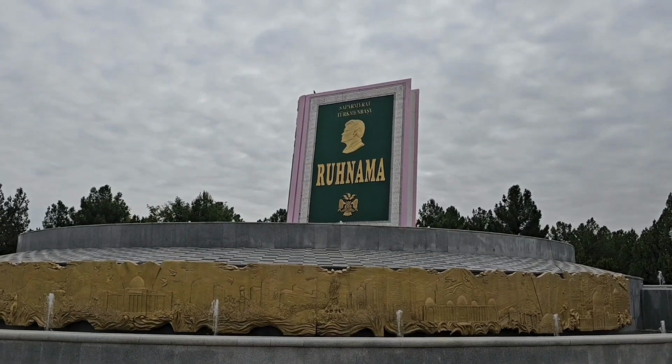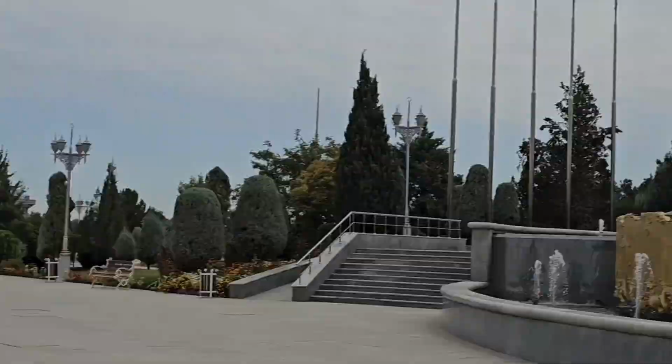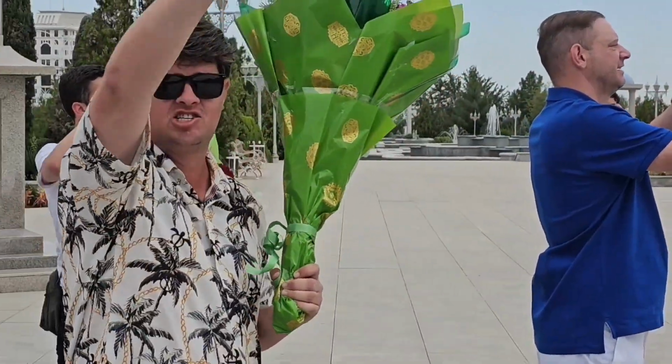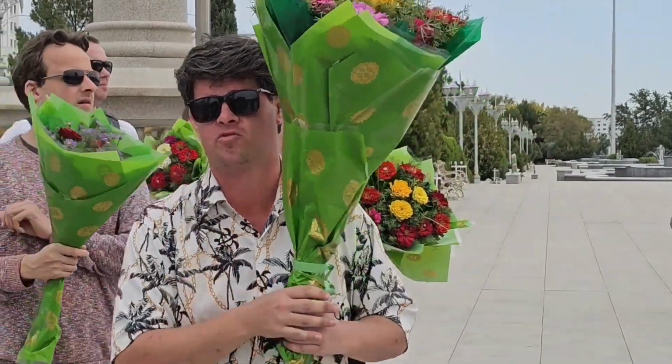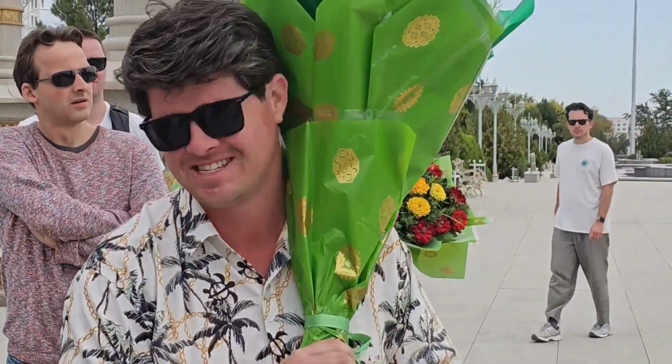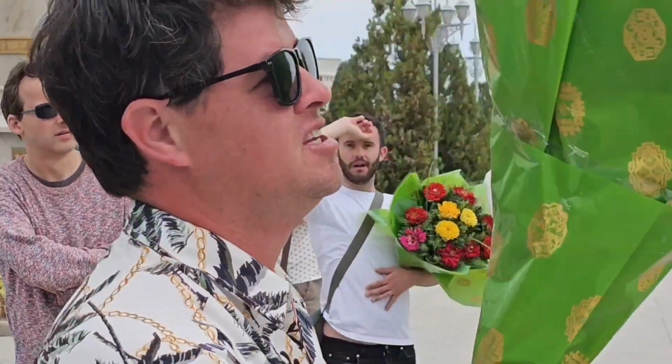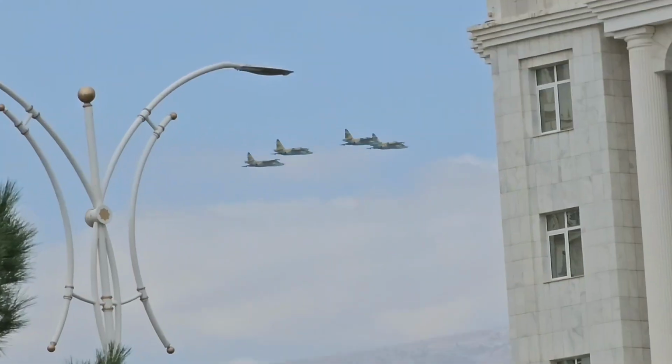During Turkmenbashi's time, this book used to open up, and inside there was a large television screen that would tell stories from the Ruhnama. But unfortunately, it does not happen anymore because it is not the time of Turkmenbashi now. On the minarets of the main mosque, lessons were replaced.